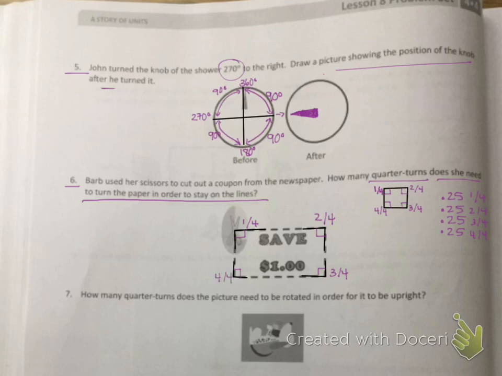So how many total quarter turns does she need in order to cut? So you need to tell me. She needs blank quarter turns to cut the coupon. All right. How many quarter turns does she need to cut out the coupon? Okay. Perfect. So pause the video right here if you need to kind of figure that out.